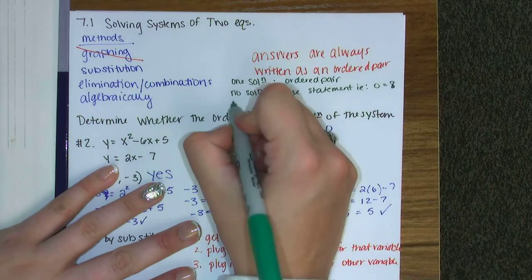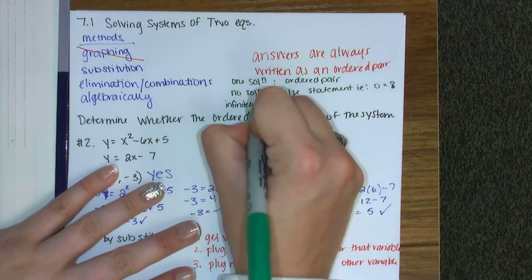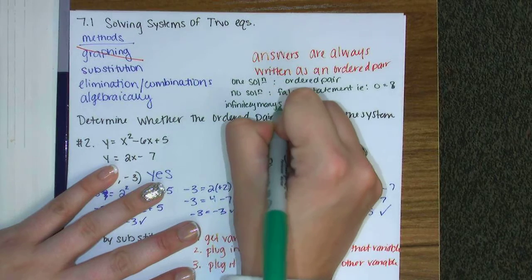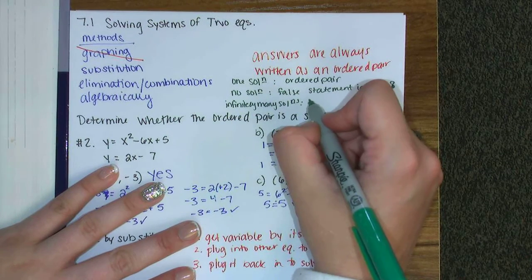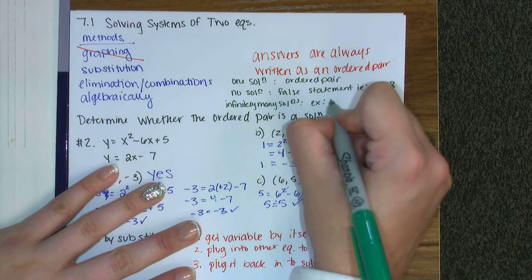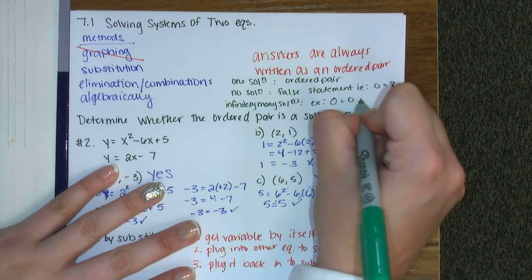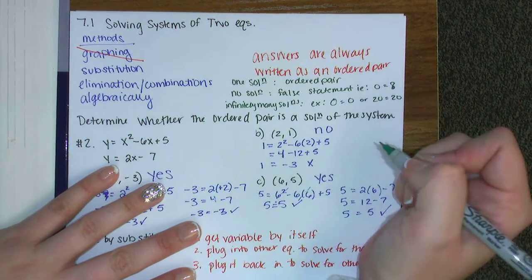And then the other option is infinitely many, which means we get something like 0 is equal to 0 or 20 is equal to 20. Something like that gives us infinitely many solutions.